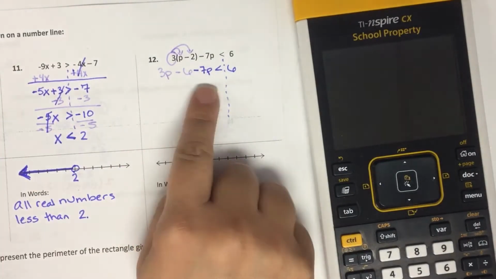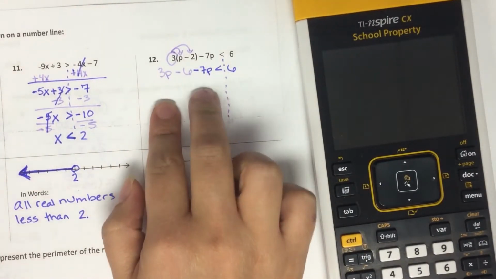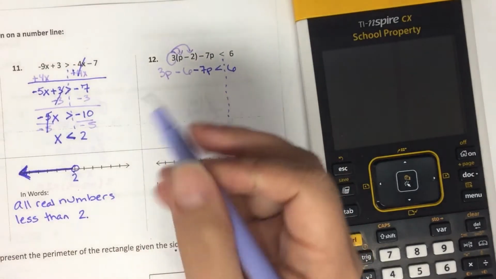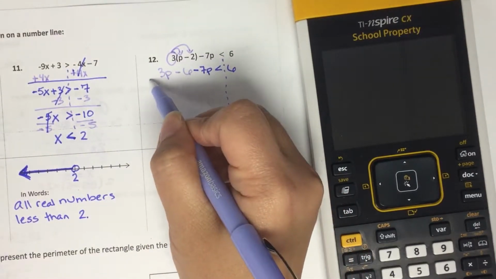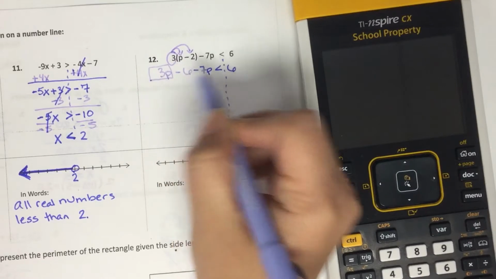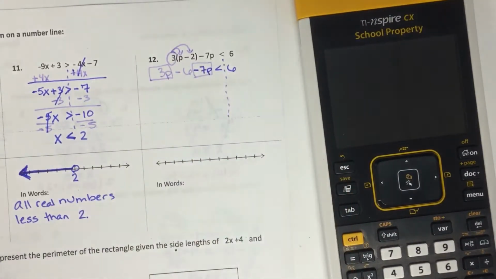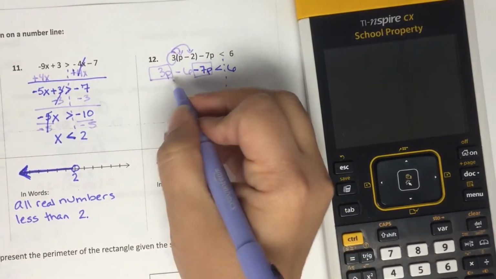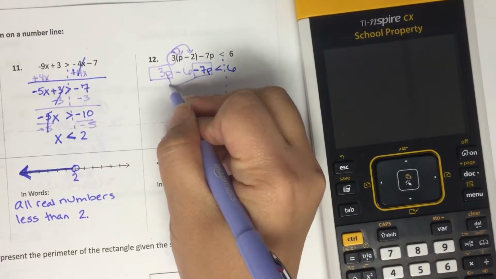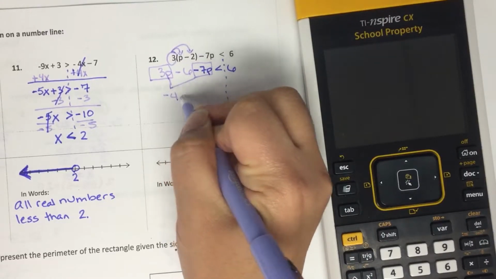Now, because I have 3 terms here, but 2 of them have that variable of p, I can combine them. When we combine them, I take this positive 3p and combine it with this minus 7p. Always take the sign in front. So 3p minus 7p gives us a negative 4p.